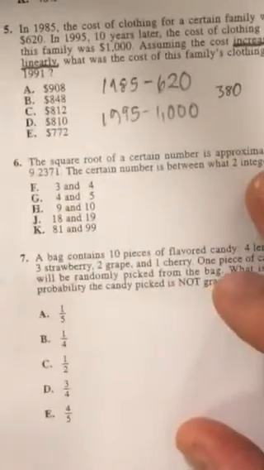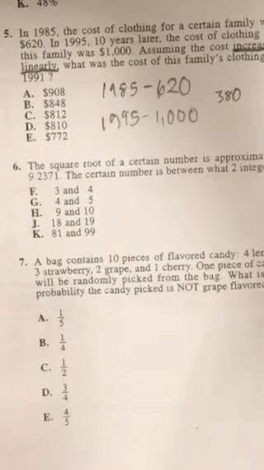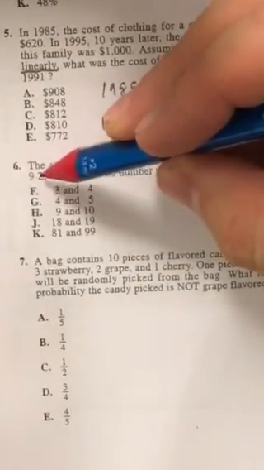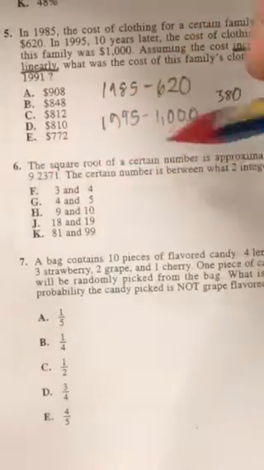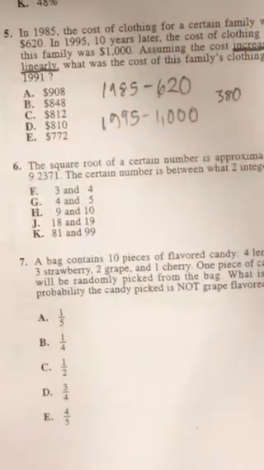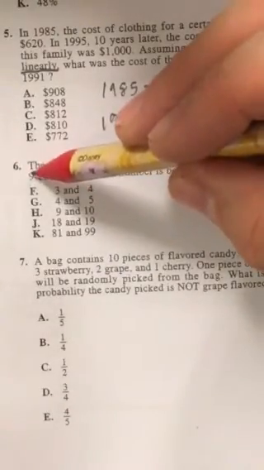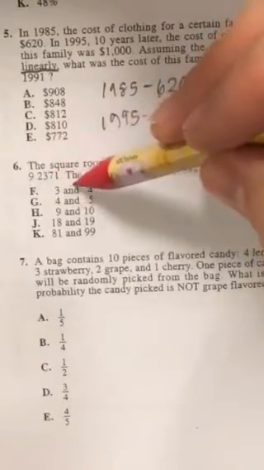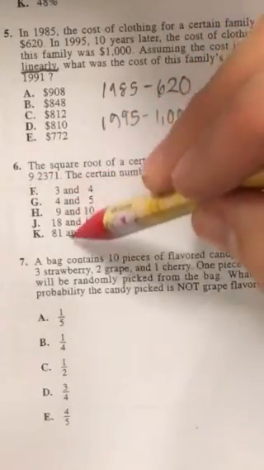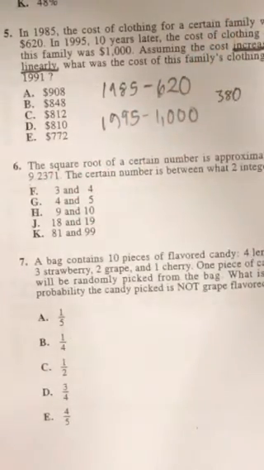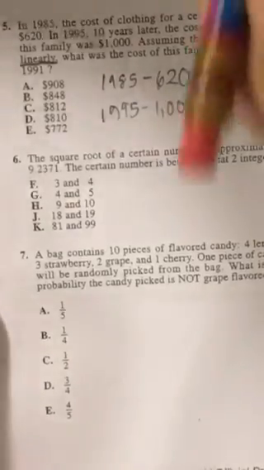Next one is number 6, where the square root of a certain number is approximately 9.2371. The certain number is between what two integers? What two whole numbers? And so if I were to square this number, where would it lie in any of these? And that's all I'm going to say about that.